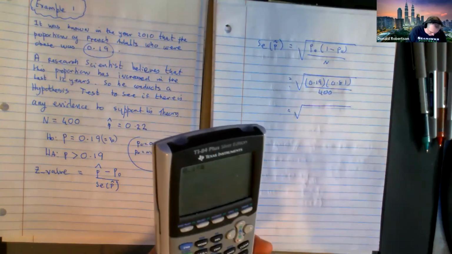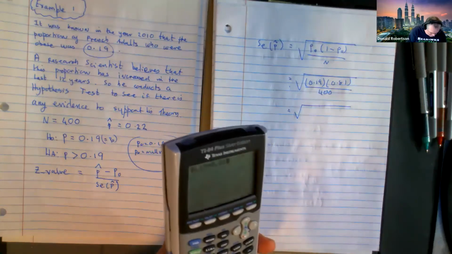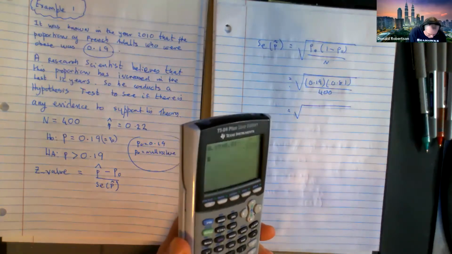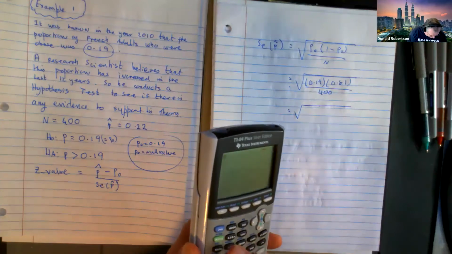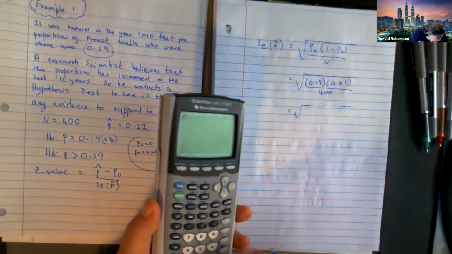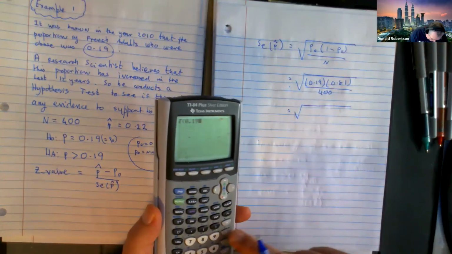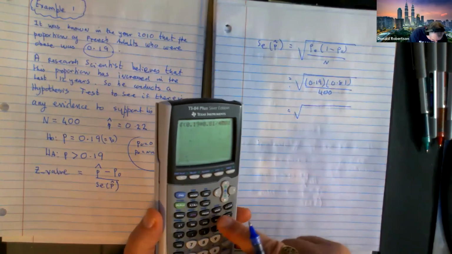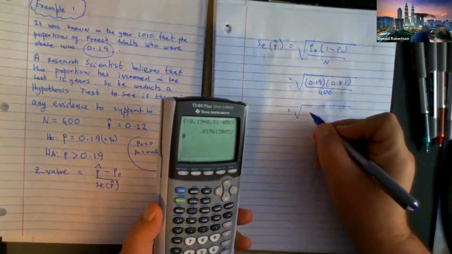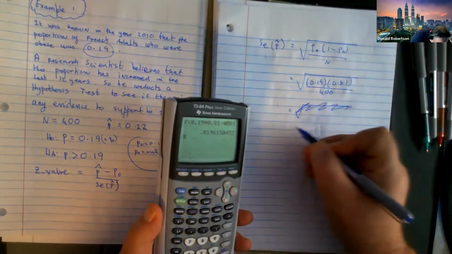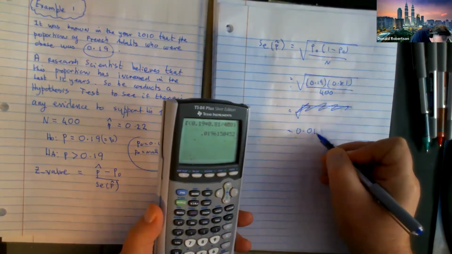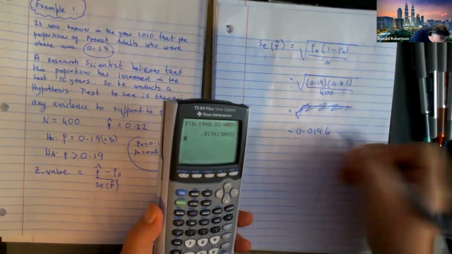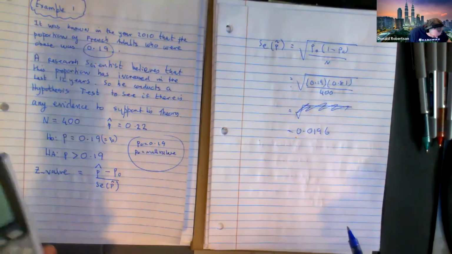0.19 times 0.81. I forgot to put that in a square root. Let me do it again. Square root of 0.19 times 0.81 divided by 400. And we get 0.0196 and plenty other digits.